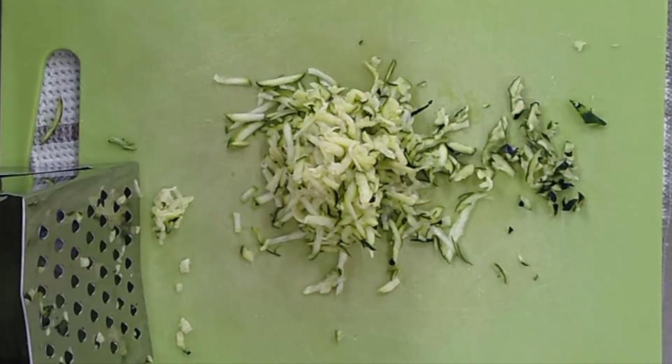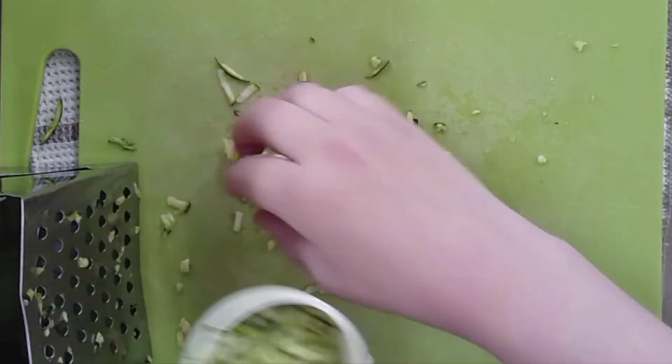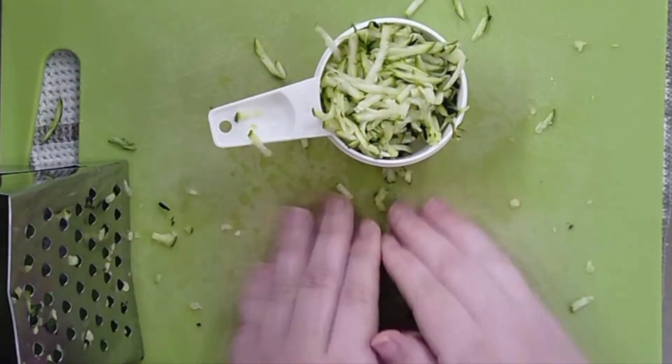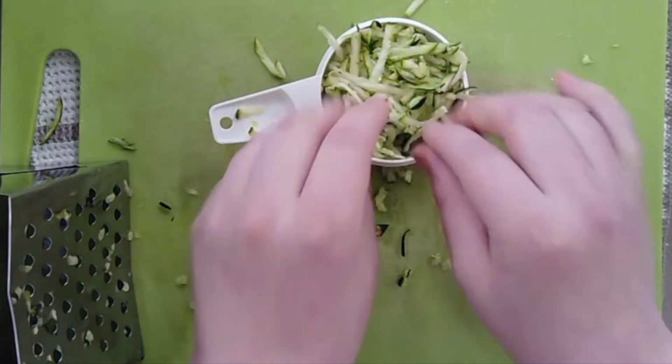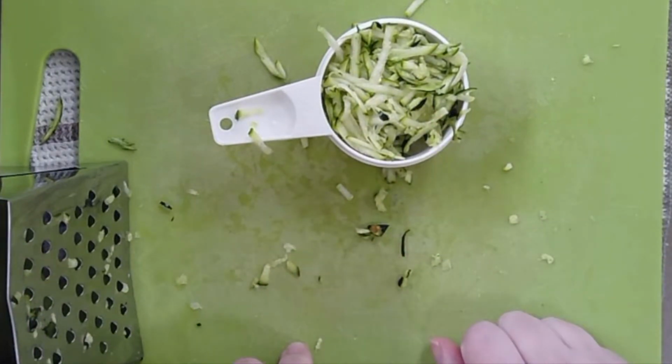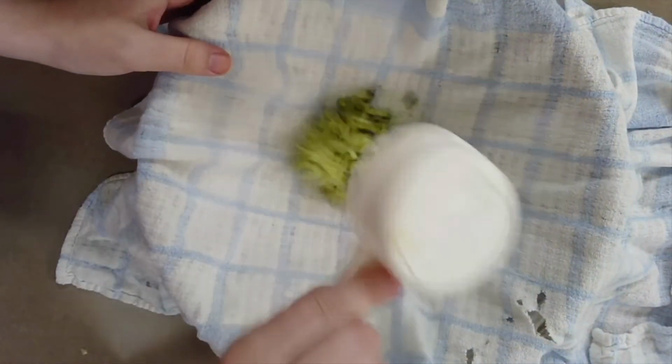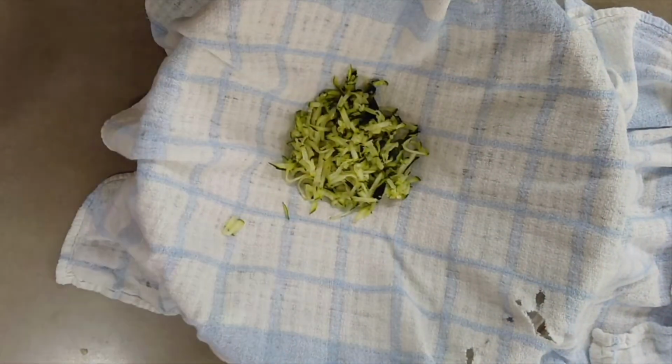Once all the zucchini has been grated or cut up, measure it in 125 dry measure. Make sure you have enough or else your muffin will be dry and not have enough moisture in it. Next, take a colander and put an old tea towel on the top, something that you don't mind if it accidentally dyes green because that's been known to happen.